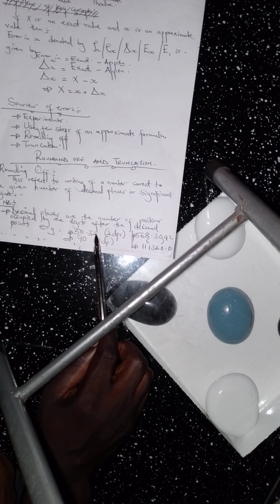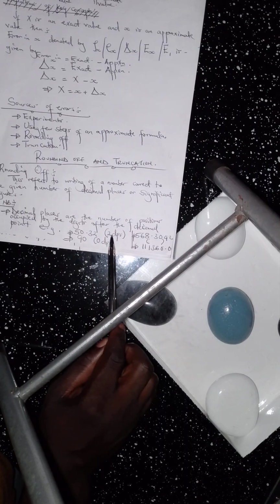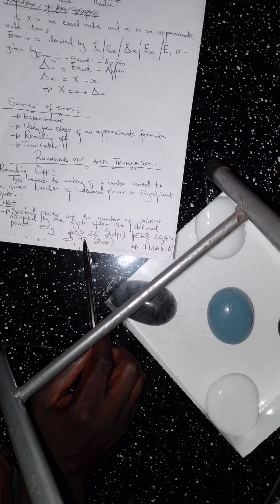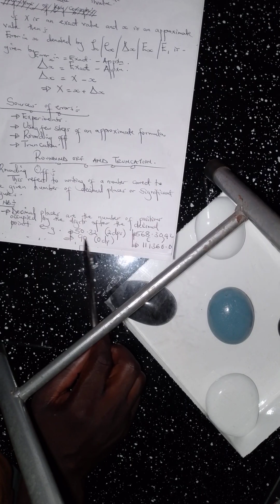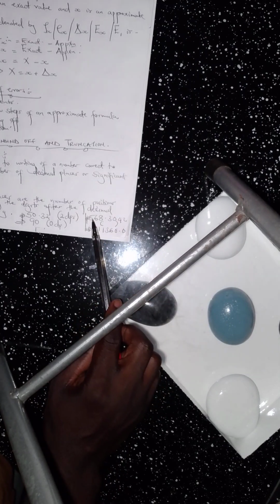It is 1, 2. So this expression has 2 decimal places. Now when you go to the second expression, which is 90, we do not have any decimal point there, and because it is 90 without the decimal point, this one has 0 decimal places because it is a whole number without any decimal point.